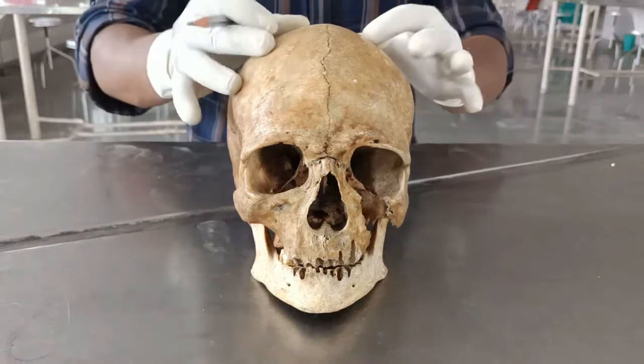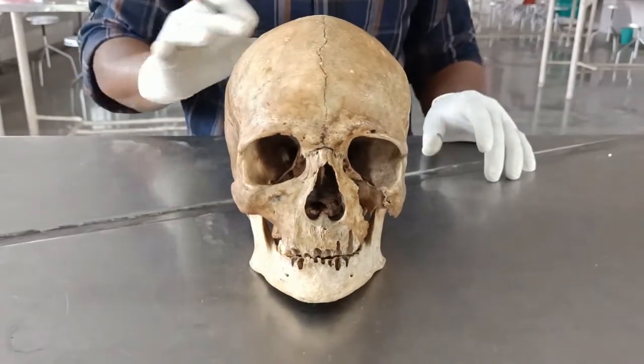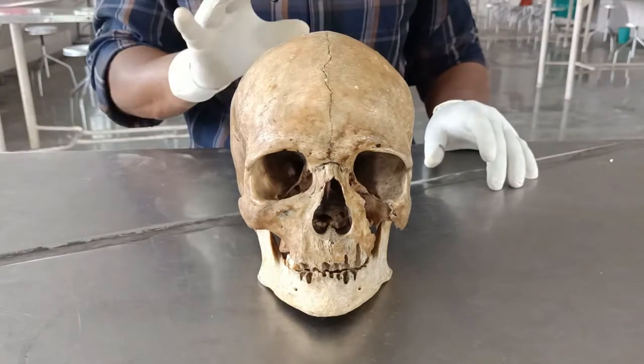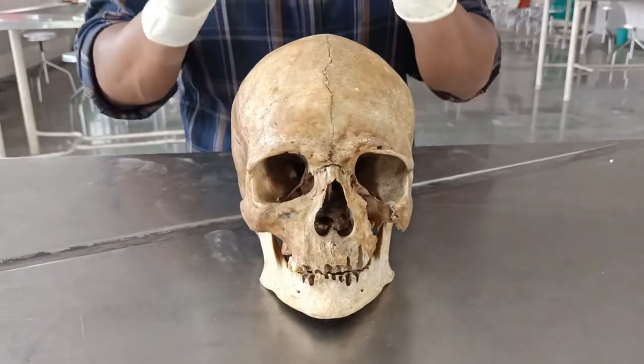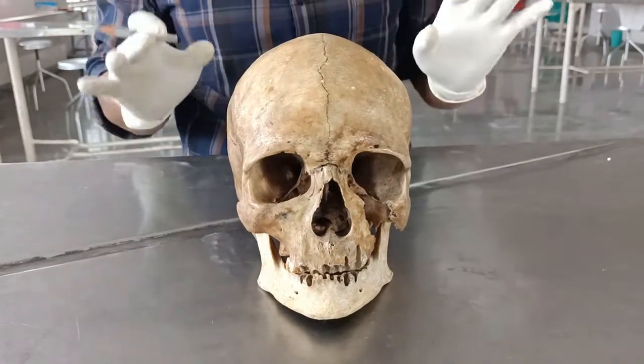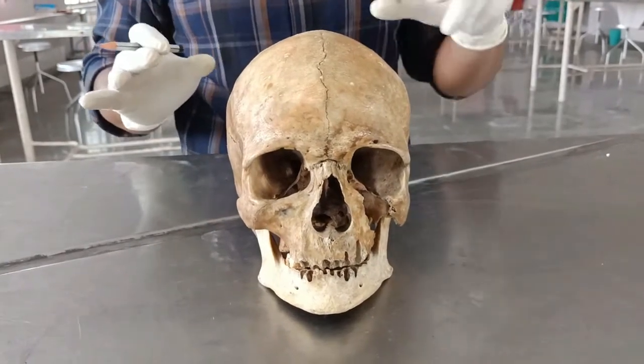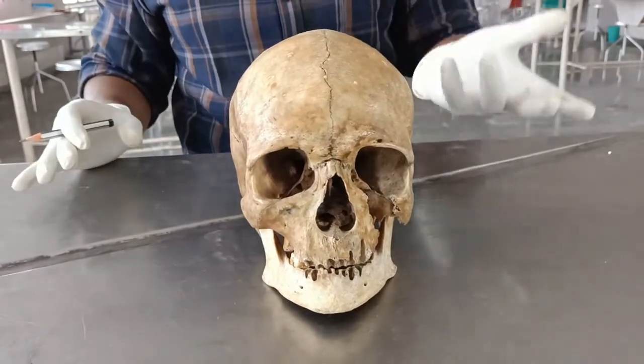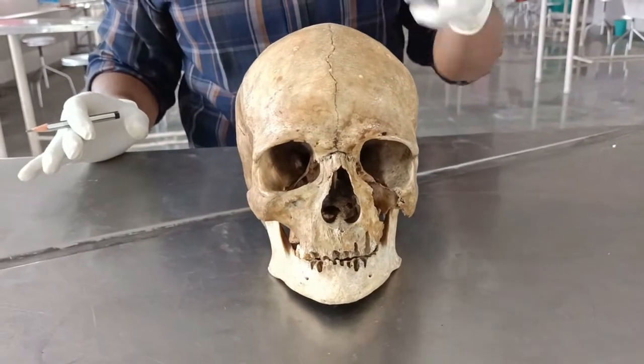Today's session is on Introduction to the Osteology of Skull. We are not going to discuss the skull in detail, only what the different bones are and what the different normas present in the skull are. That only we are going to discuss in this session, because each norma will take one class. So we are not going into detail in this session.